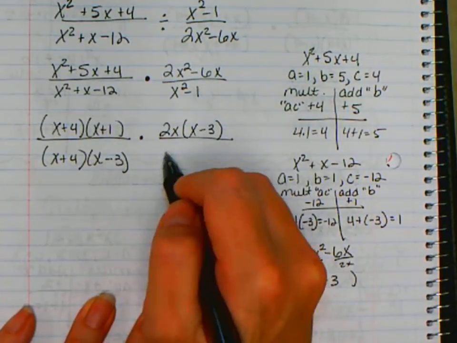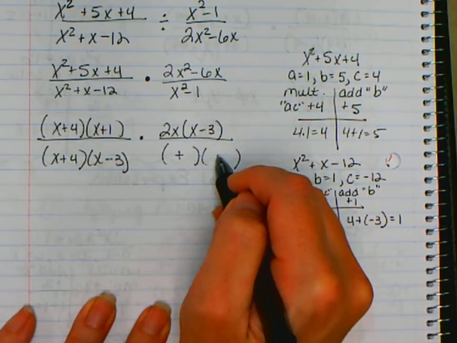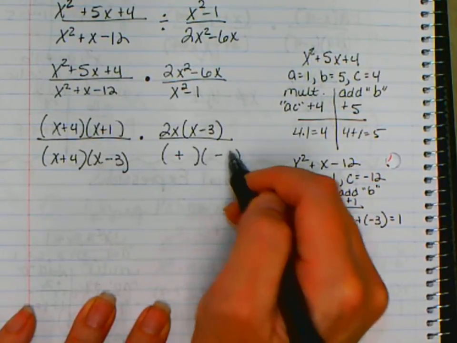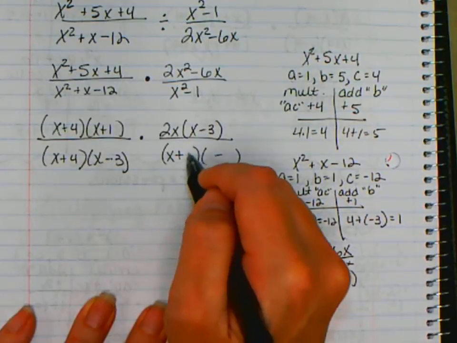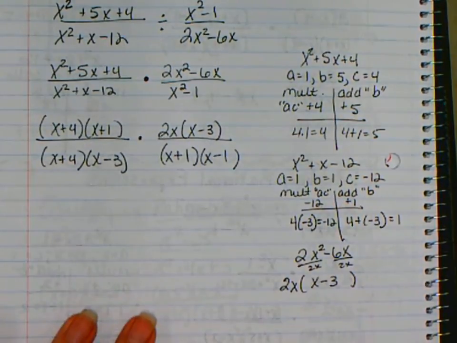For x squared minus 1, that's a difference of two squares. One gets a positive, one gets a negative, and that'll be x plus 1 and x minus 1. Okay.